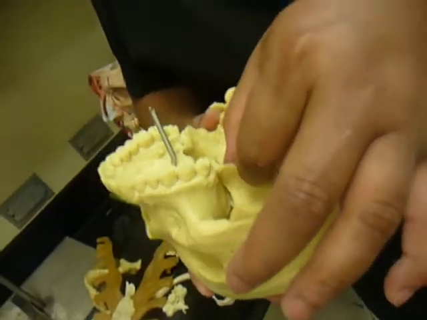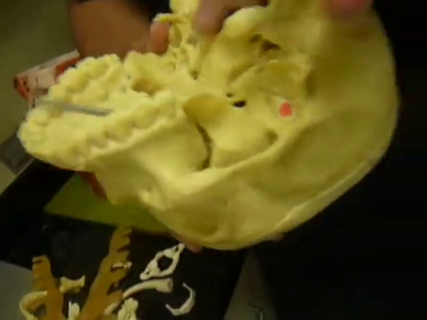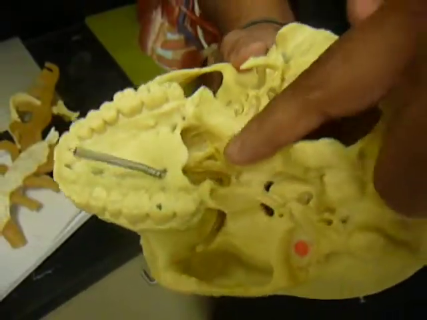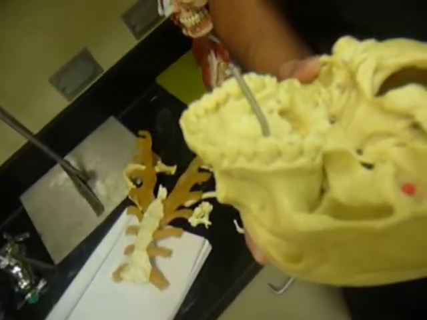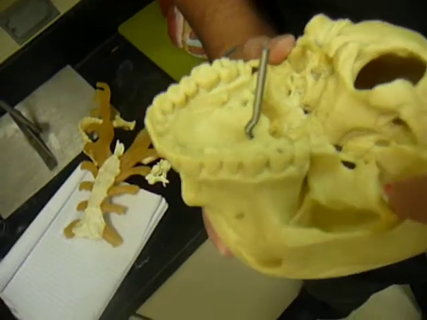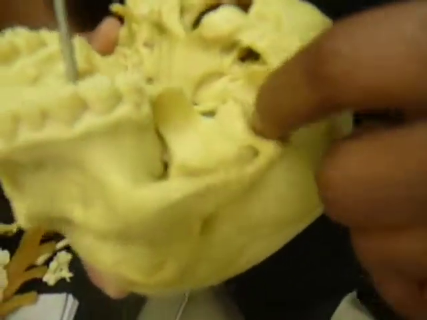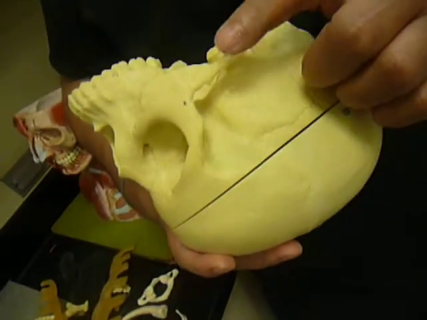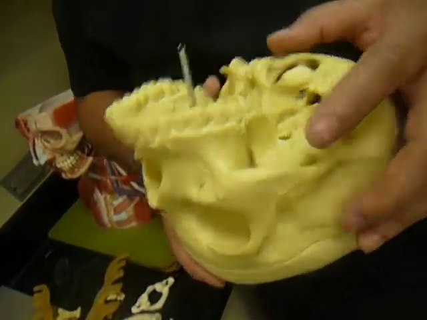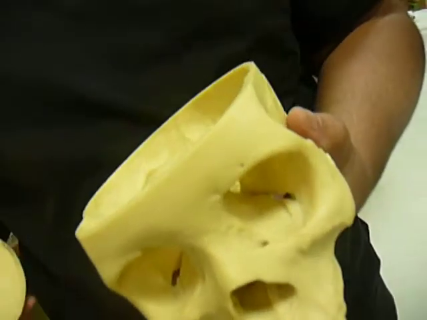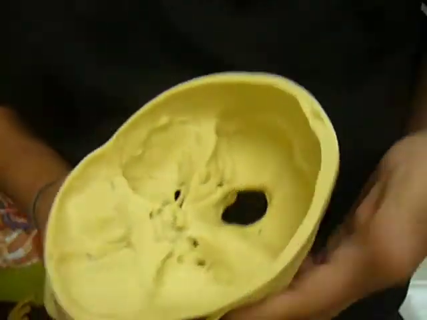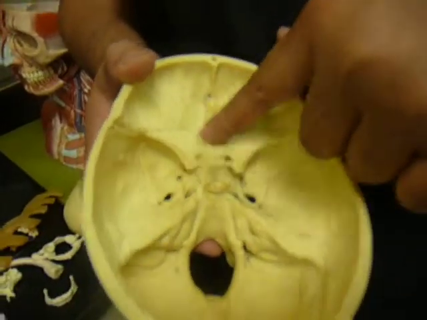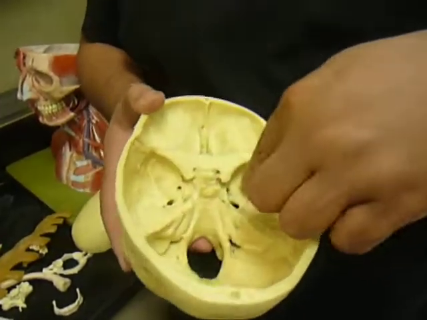Again, I said this is the pterygoid process, right? Okay. This is the perpendicular plate of the ethmoid right here. So that's what that is there. Let's see. The mandibular fossa, which is what that is right there. The zygomatic process of the temporal bone right there. Then on the inside, crista galli, lesser wing of the sphenoid, greater wing of the sphenoid.